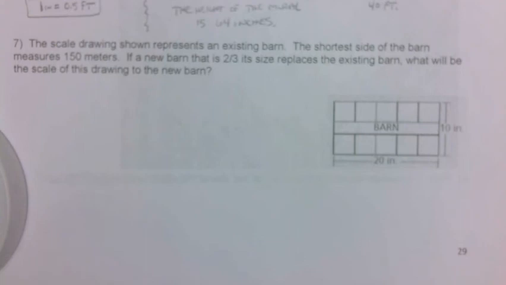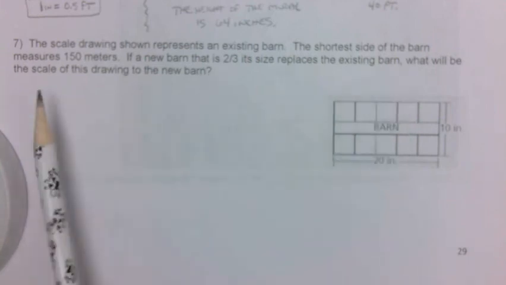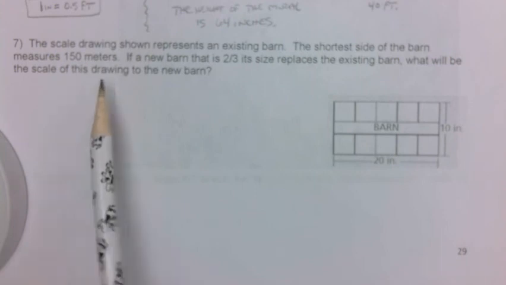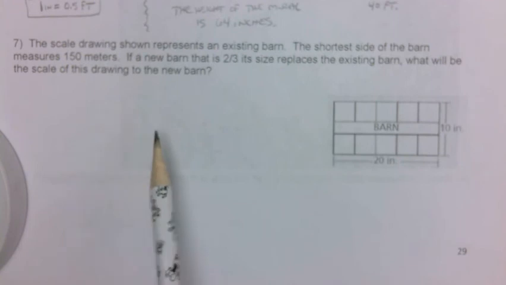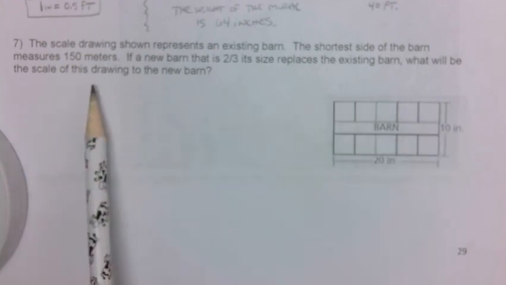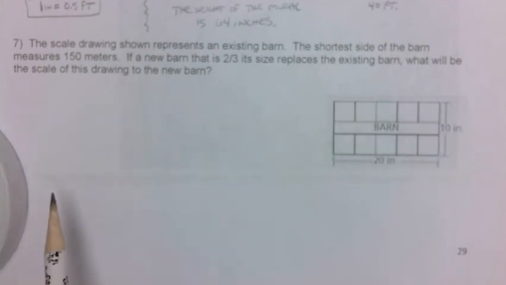In example 7, we're once again going to reproduce a scale drawing at a different scale. It says that the scale drawing shown represents an existing barn. The shortest side of the barn measures 150 meters. If a new barn that is 2/3 its size replaces the existing barn, what will be the scale of this drawing to the new barn?